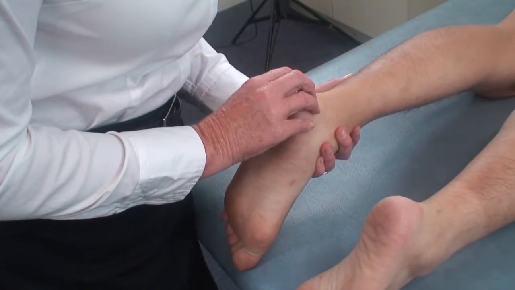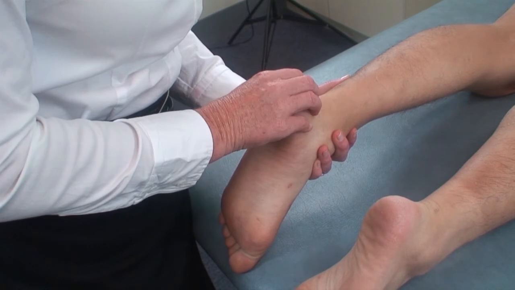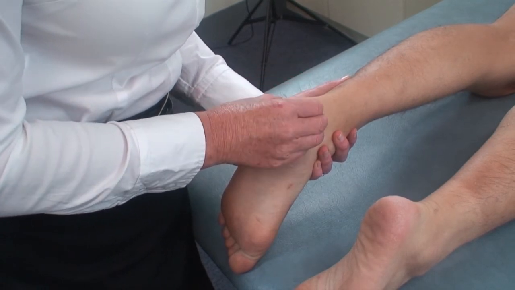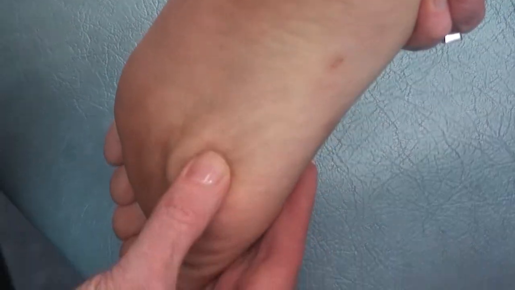The entheses around the foot and ankle should be palpated for tenderness and swelling. Especially note the Achilles tendon insertion into the calcaneum and the insertion of the plantar fascia, including the medial slip of the fascia, as inflammation at these sites is a feature of the spondyloarthritides. Examples of foot and ankle manifestations of arthritic conditions are listed here.